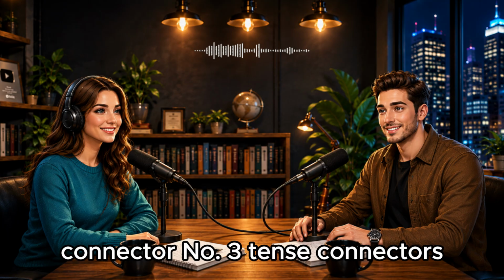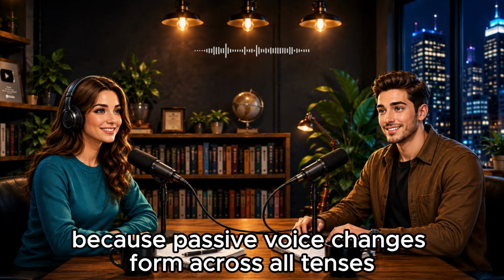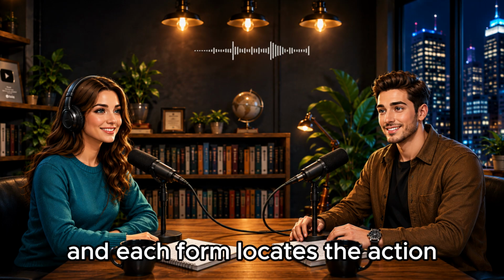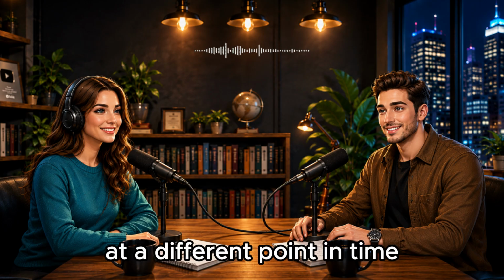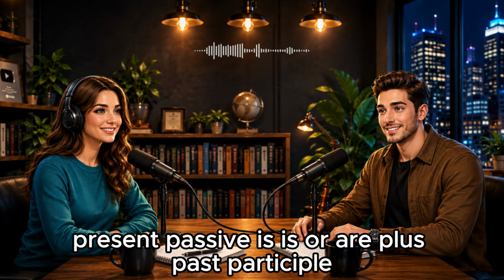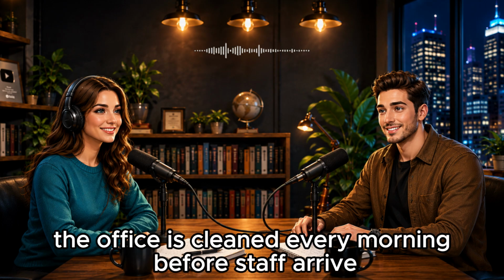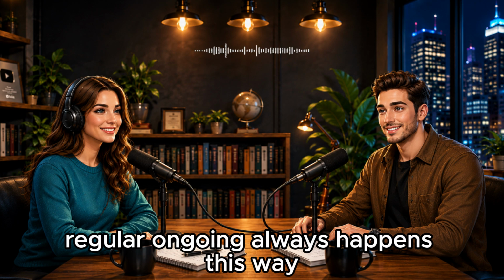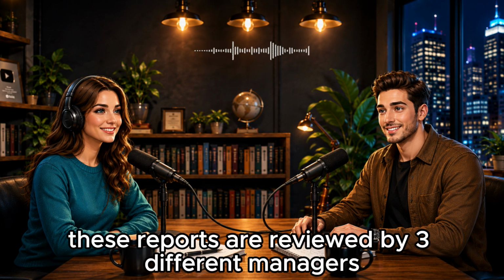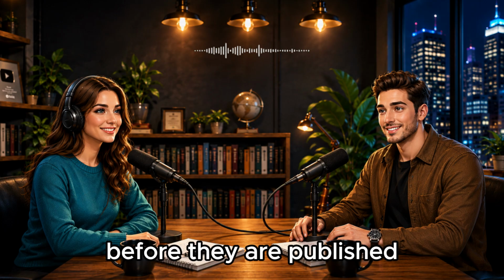Connector number 3, tense connectors, because passive voice changes form across all tenses, and each form locates the action at a different point in time. Present passive is or are plus past participle. Something happens regularly or is currently true. The office is cleaned every morning before staff arrive. Regular, ongoing, always happens this way. These reports are reviewed by 3 different managers before they are published.